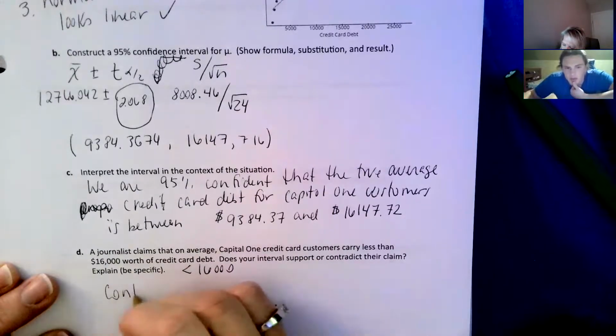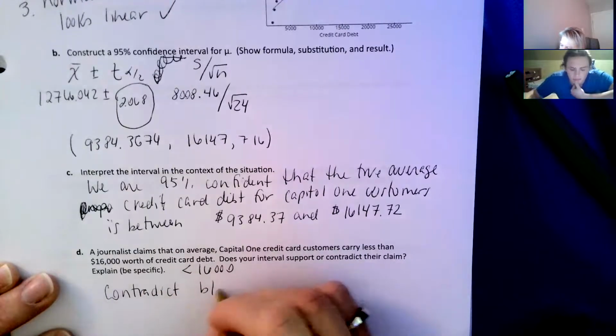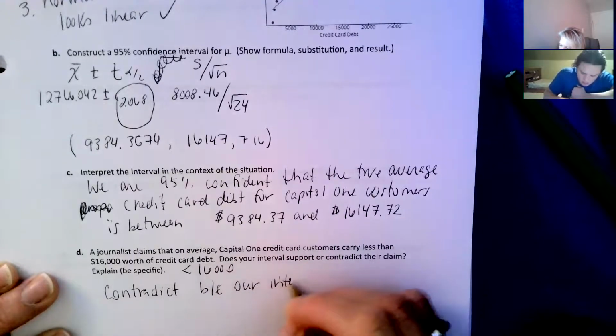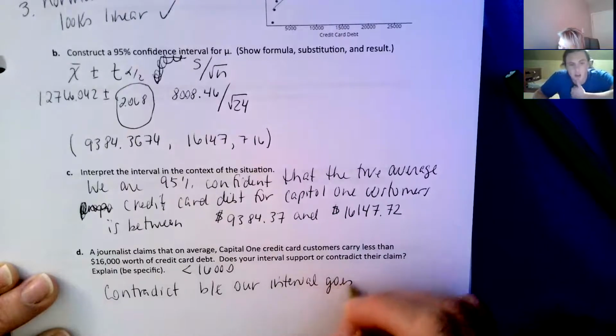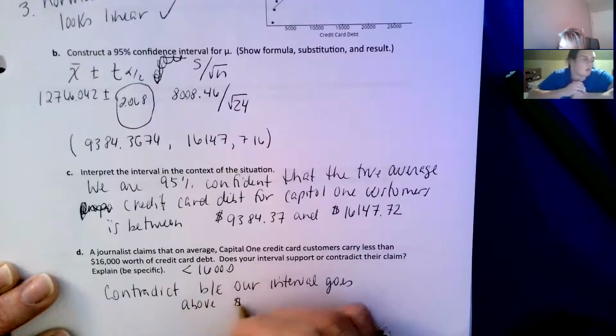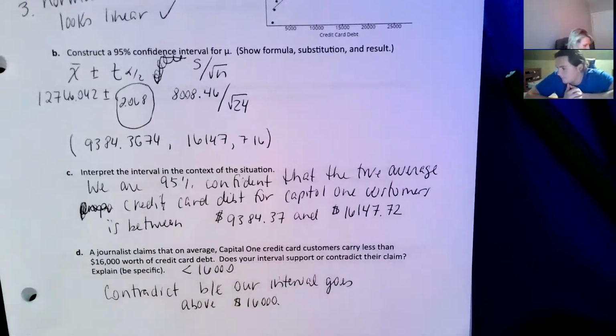Because our interval goes above 16,000. Because our interval is above 16. Excellent, excellent.